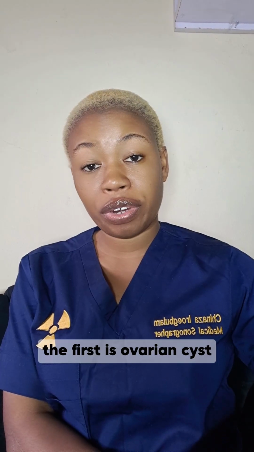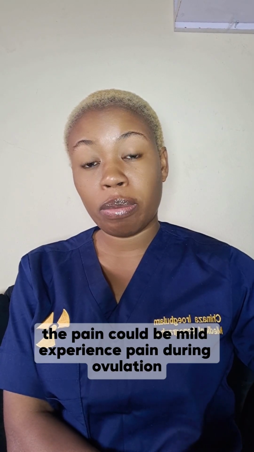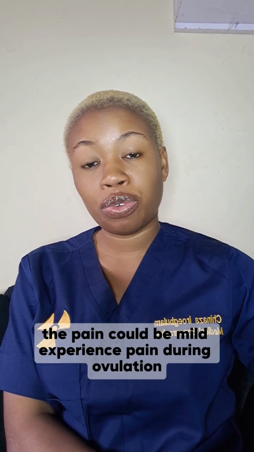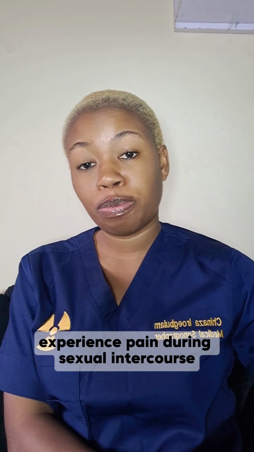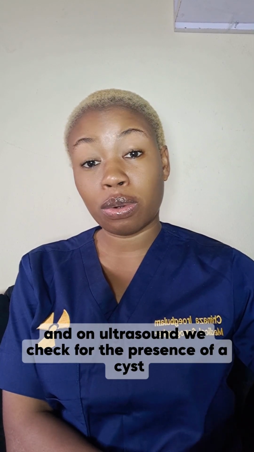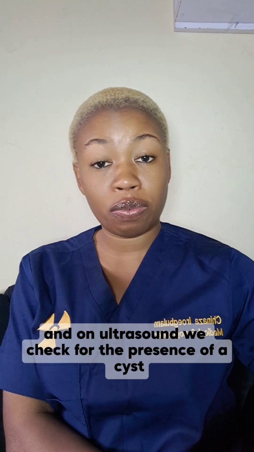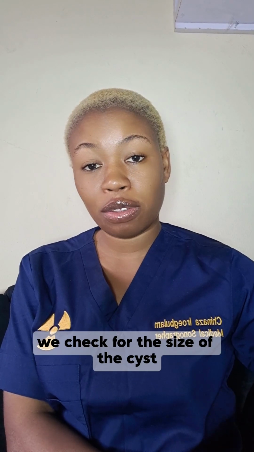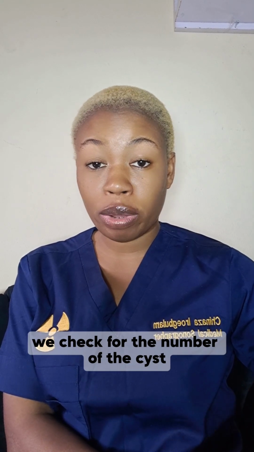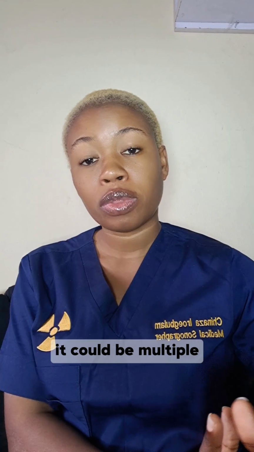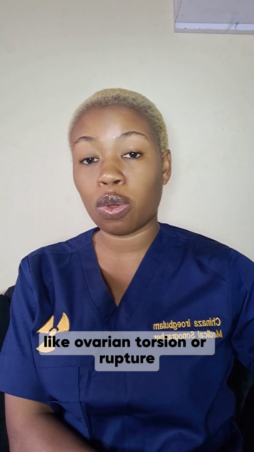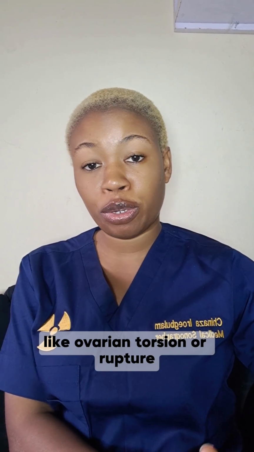The first is ovarian cyst. The pain could be mild, with pain during ovulation and pain during sexual intercourse. On ultrasound, we check for the presence of a cyst, we check for the size of the cyst, we check for the number of the cyst. It could be multiple. We also check if there are complications like ovarian torsion or rupture.